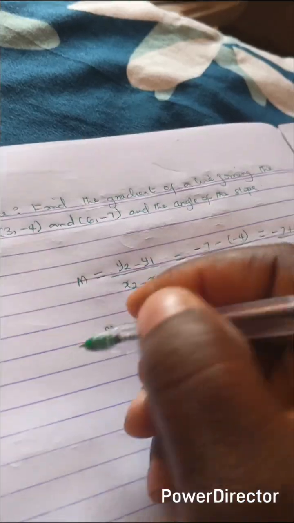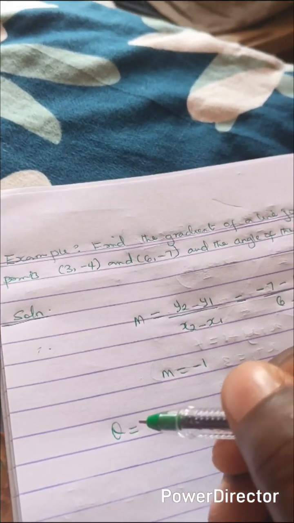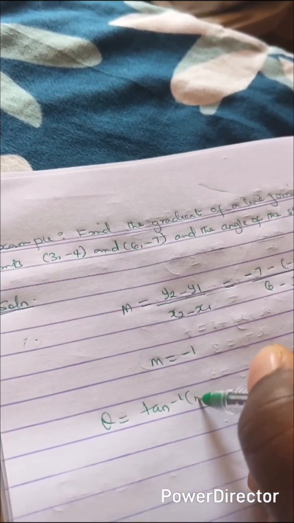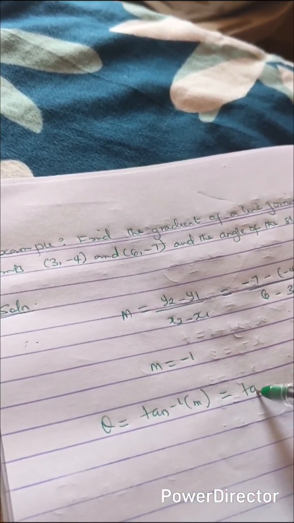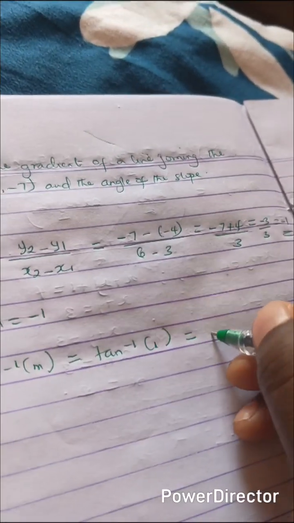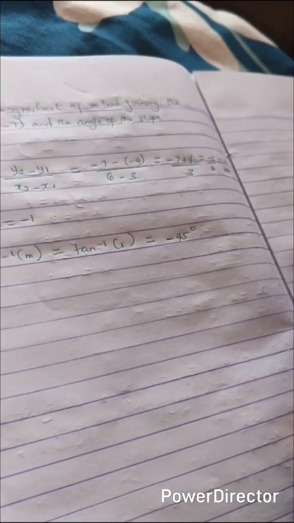Remember, we are asked to find the angle of the slope. So theta equals tan inverse of m, which is tan inverse of minus 1. Tan inverse of minus 1 is equal to minus 45 degrees.